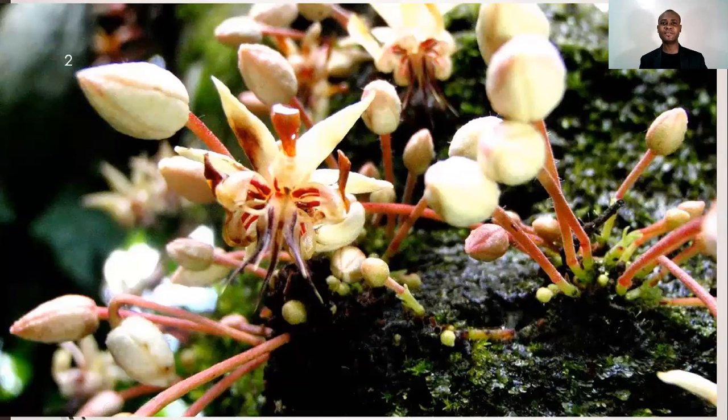Because very often most of those flowers fall and they don't produce pods. And sometimes when the pods begin to grow, they just fall in the shortest possible time.